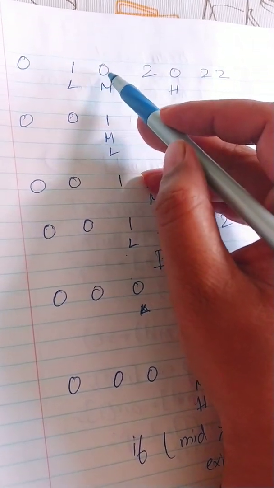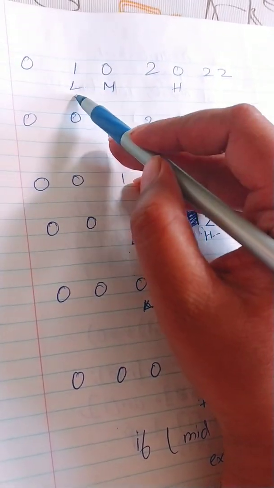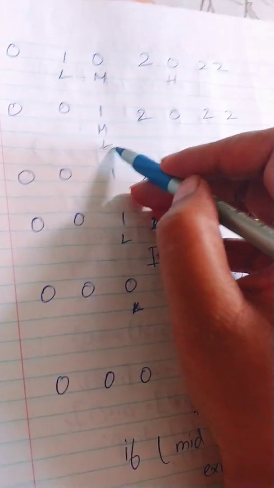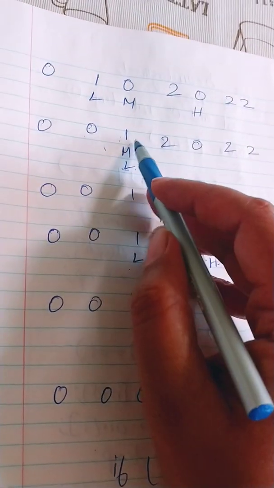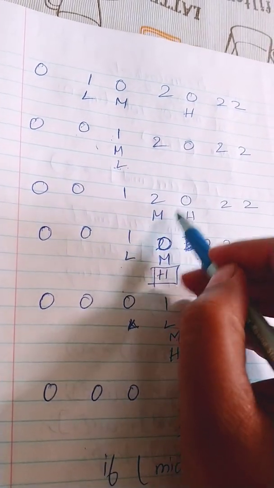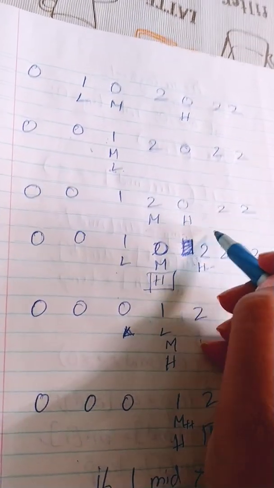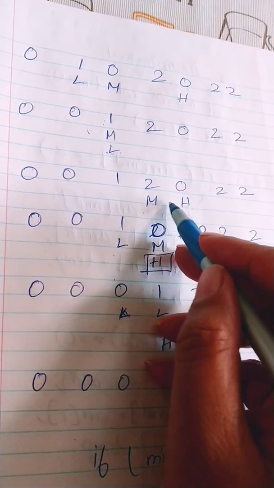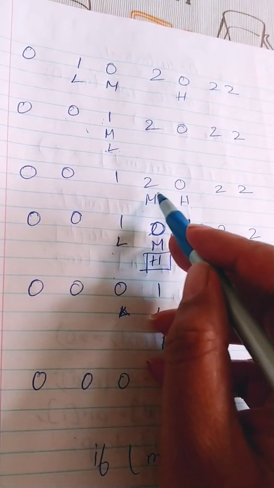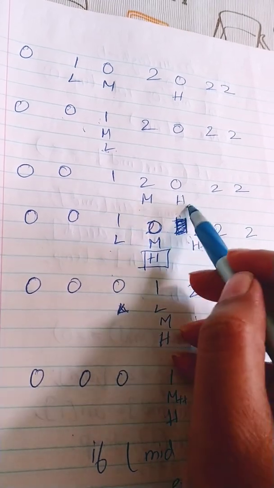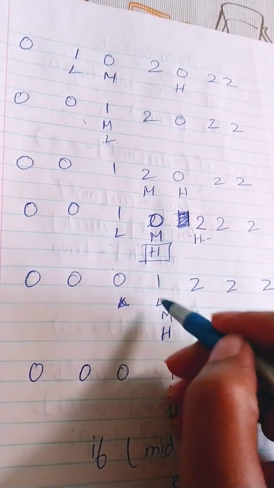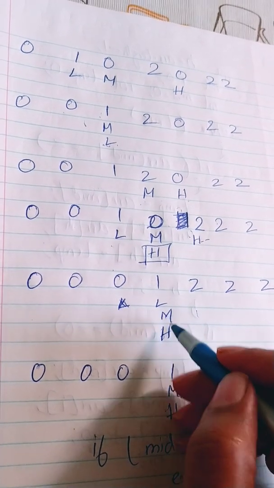When mid is 0, again we have to swap it with low and increment the low value. We swapped and incremented the low value. When the mid is 1, we just increment it. Our initial high was here, we are just keeping it as it is. So after this, mid is at 2. When mid is at 2, we swap mid and high and we decrement high. So the mid and high are here.